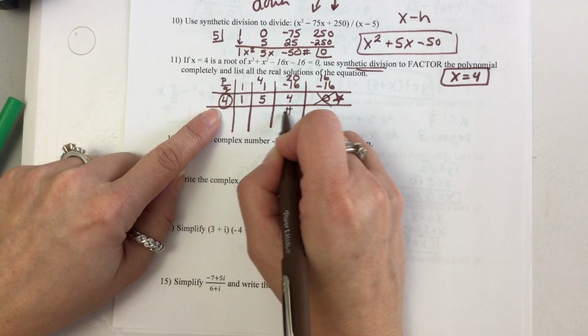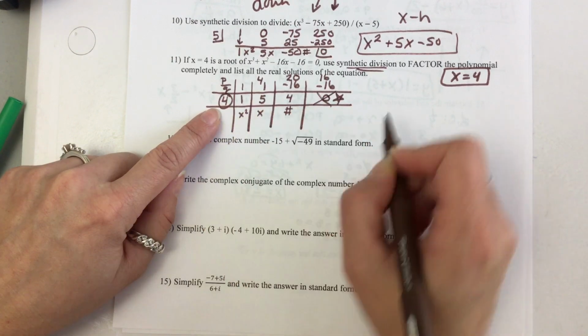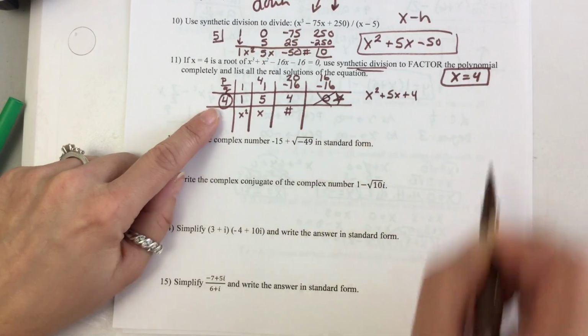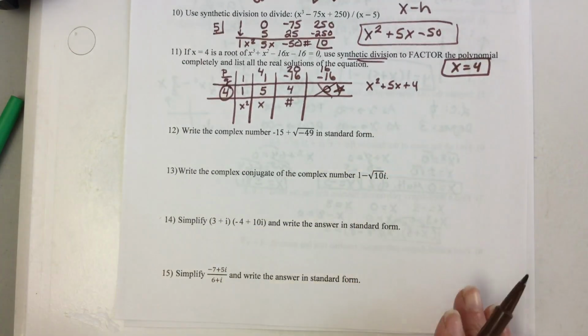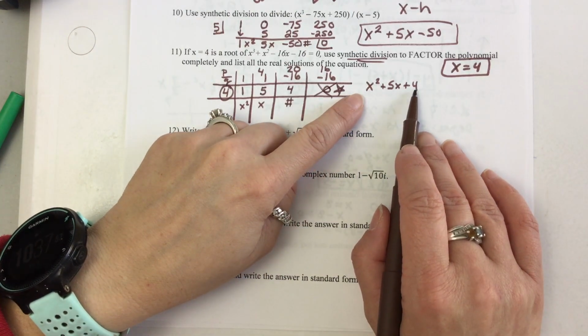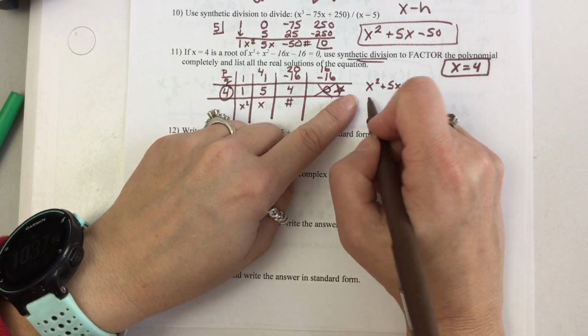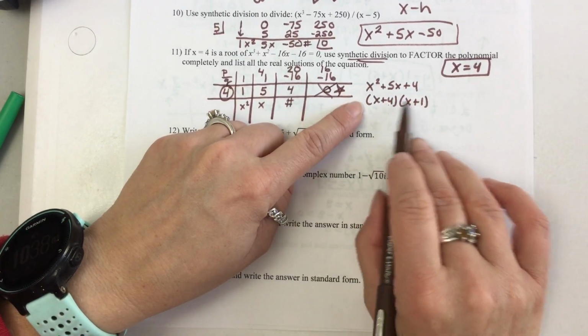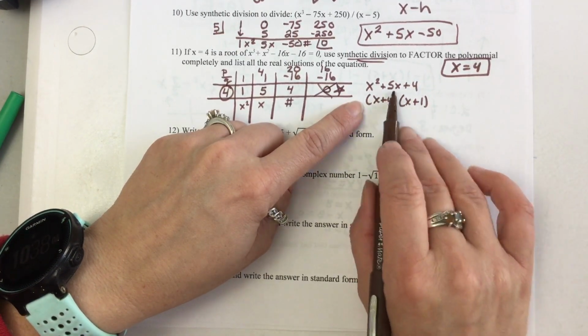Here's the remainder, here's the number, here's x squared. So I have x squared plus 5x plus 4. Now what I need to do is go ahead and factor this. Two numbers that multiply to 4 and add to 5. Well, that's positive 4 and positive 1. 1 times 4 is 4. 4 plus 1 is 5.